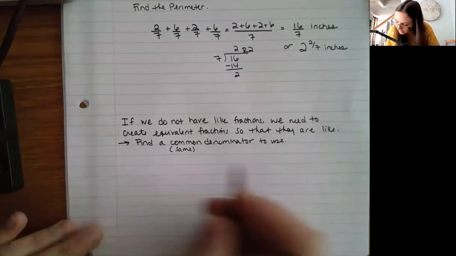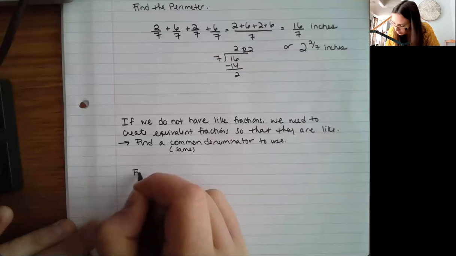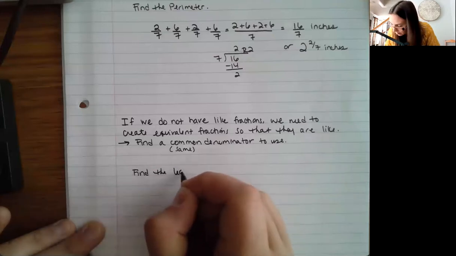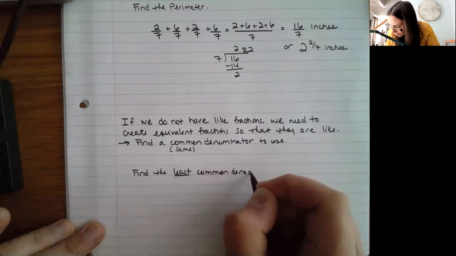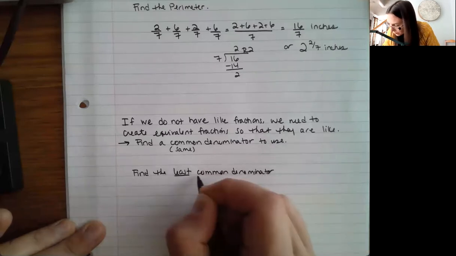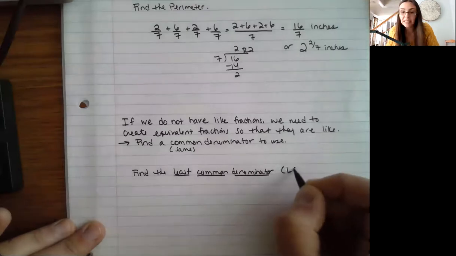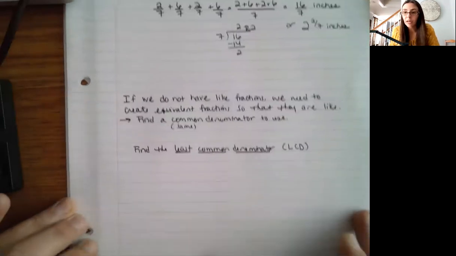We usually like to find the least common denominator. We abbreviate that LCD just to save ourselves some writing.